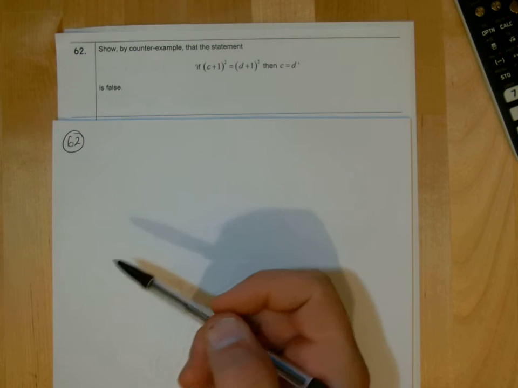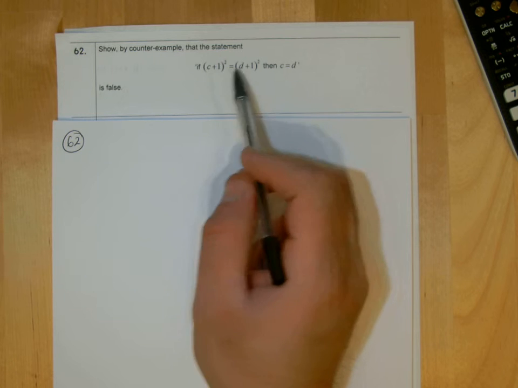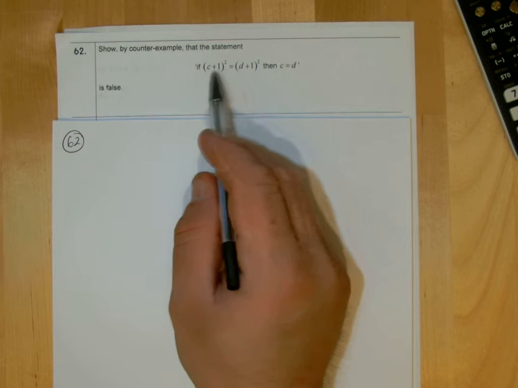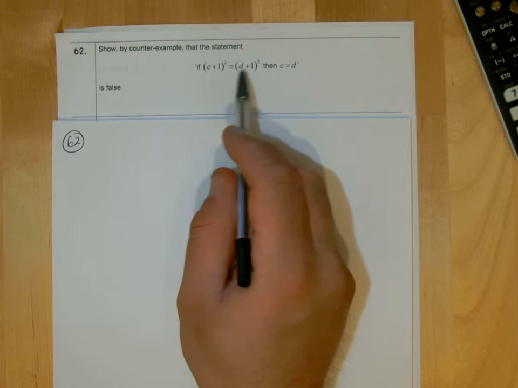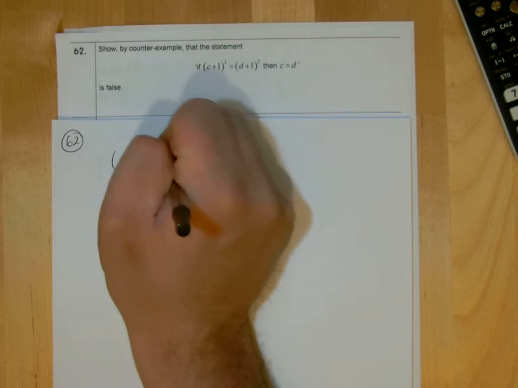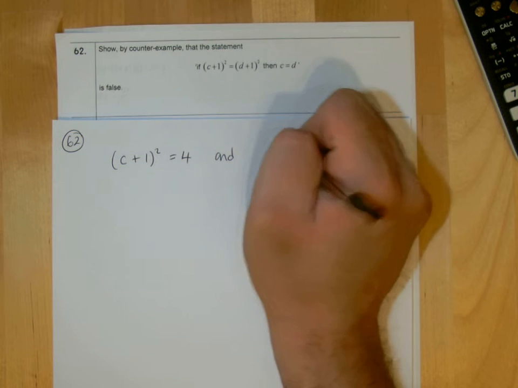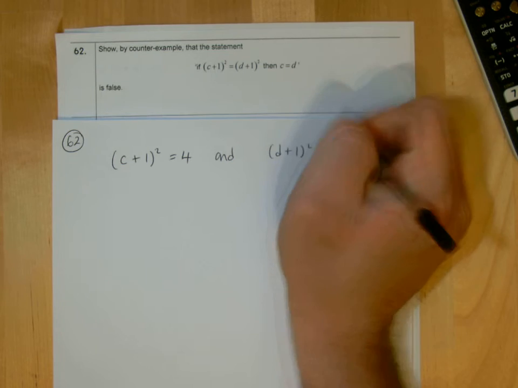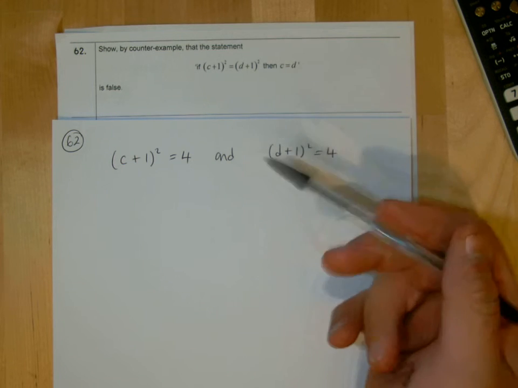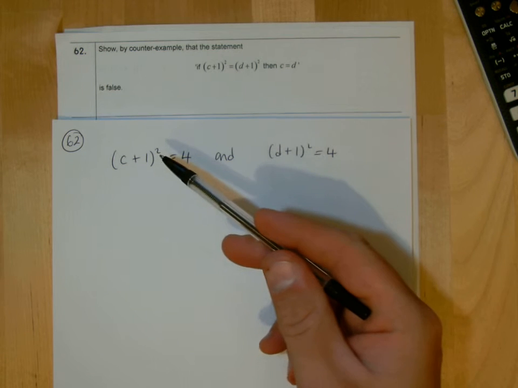However, if we start looking at some numbers, for instance, suppose these were equal, and suppose the result of this came out to be 4. So (c + 1)² was equal to 4, and so was (d + 1)². So I can work out what c and d are, and you'd automatically expect c to equal d, yeah? However, we are squaring, aren't we?